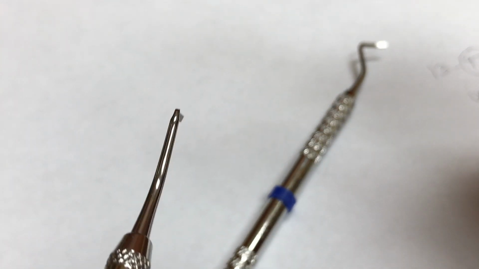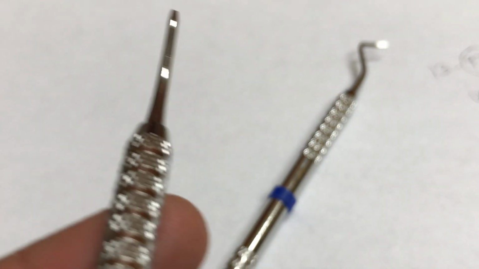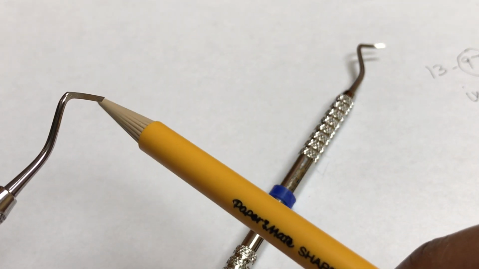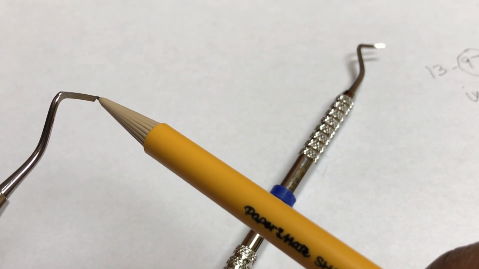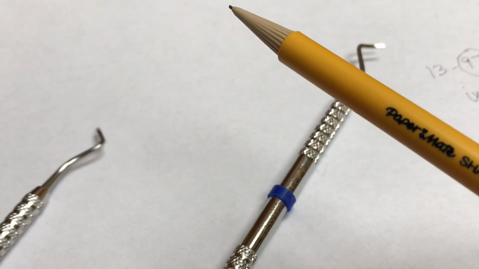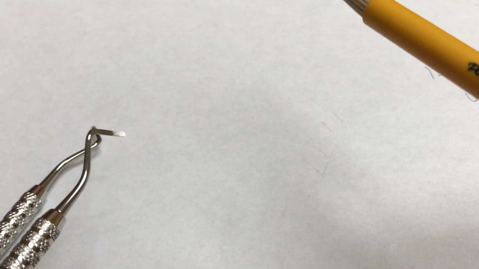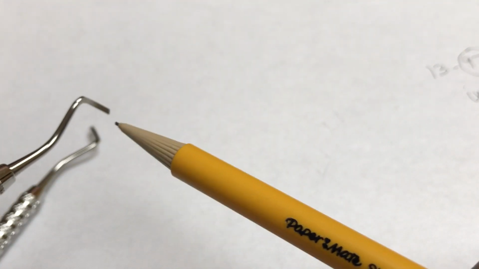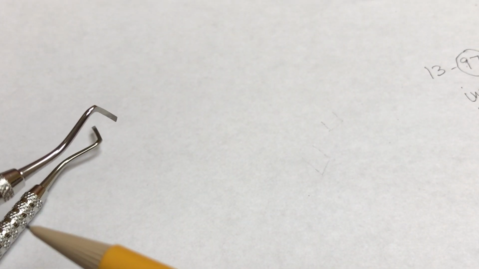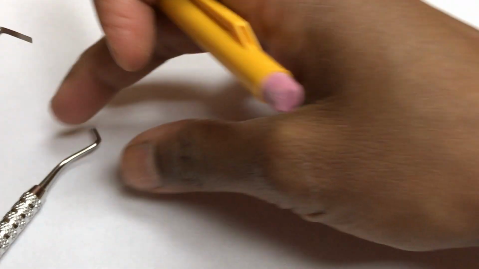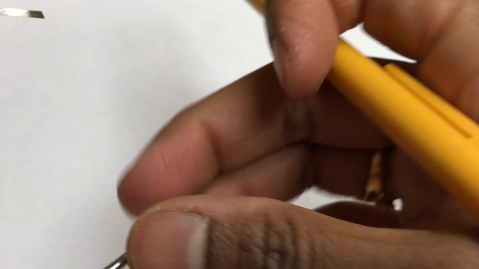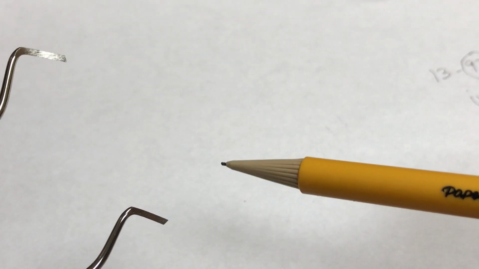If you hold the instrument parallel to you, and you see the tip of the bevel pointing away from you, it is a distal margin trimmer. Now, if the same bevel is pointing towards you, it's a mesial margin trimmer. So the difference between a distal and a mesial margin trimmer is the way the tip of the bevel is placed.